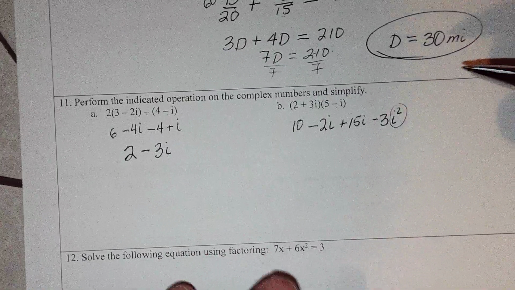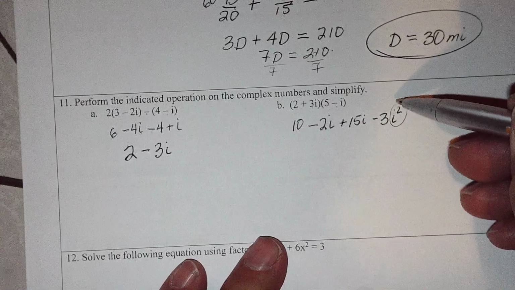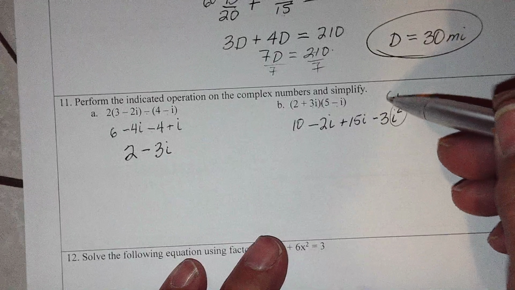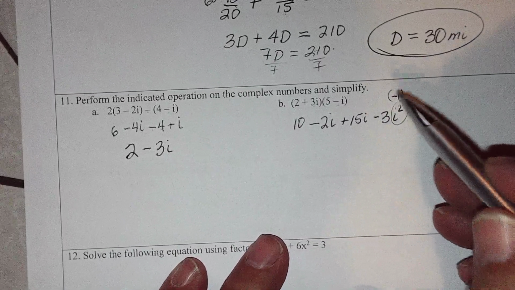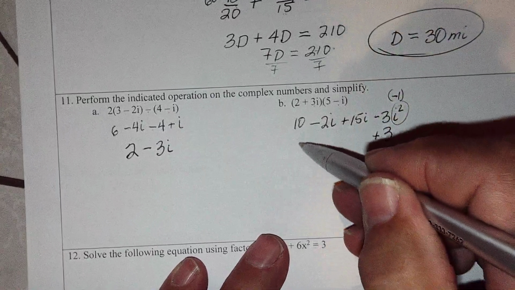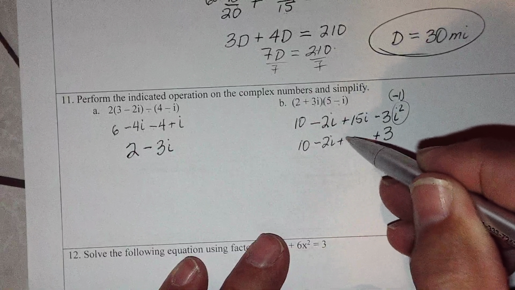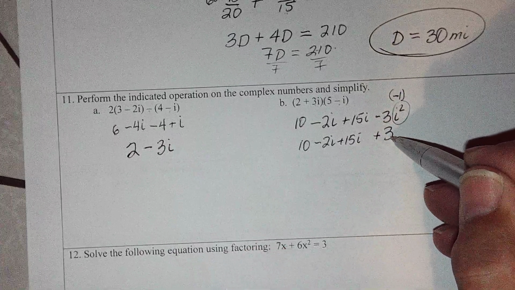i squared, or the square root of negative 1, which is what i is, times the square root of negative 1, is negative 1. So we have negative 3 times negative 1, which makes this a plus 3. So we have 10 minus 2i plus 15i plus 3.